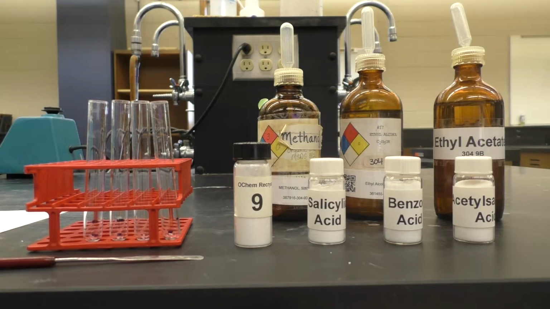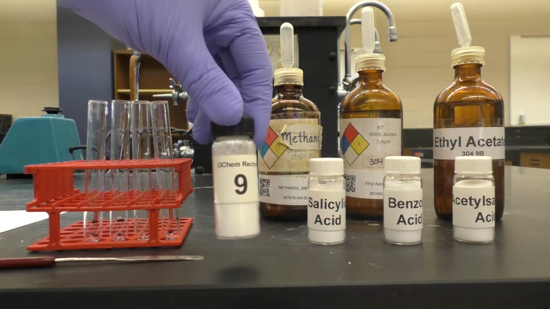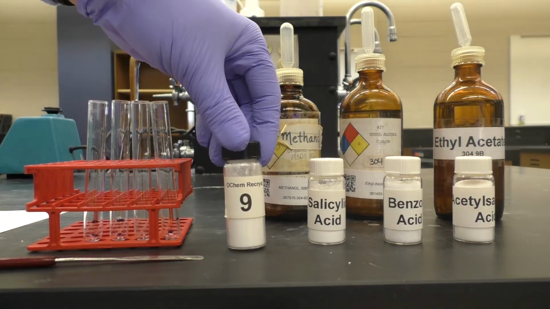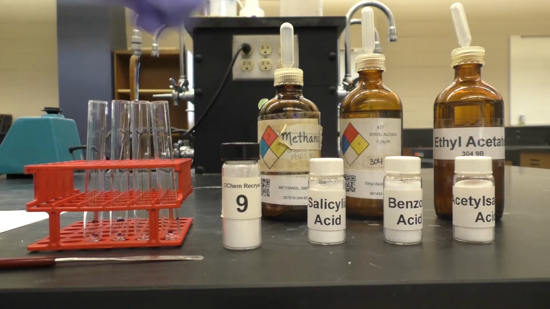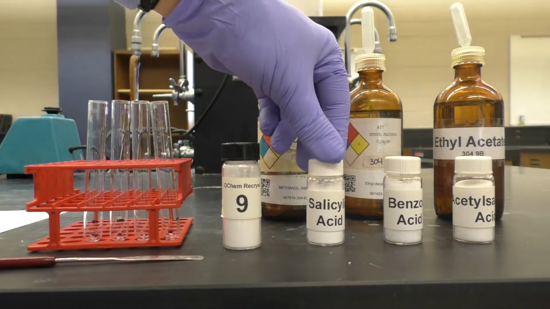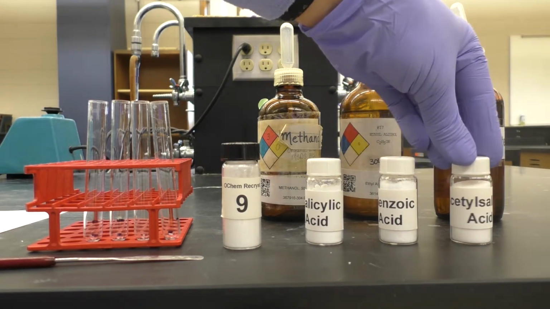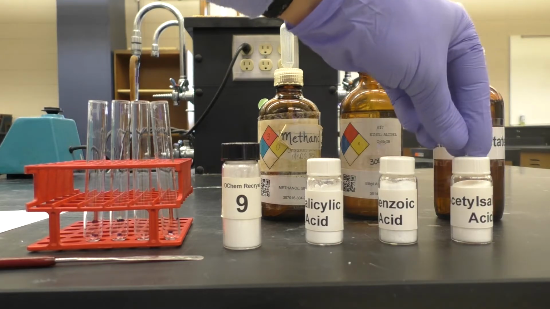Here we are in lab. We've been given unknown number 9 here. It's a white solid, and we've been given it to recrystallize. Now, we know that unknown 9 is either salicylic acid, benzoic acid, or acetylsalicylic acid, which is actually aspirin.